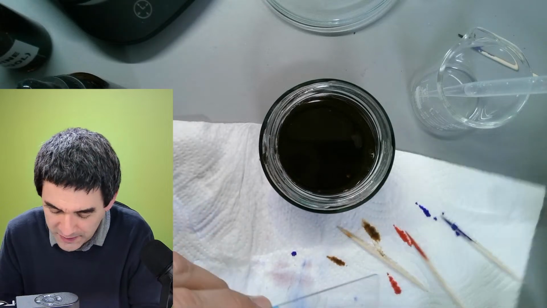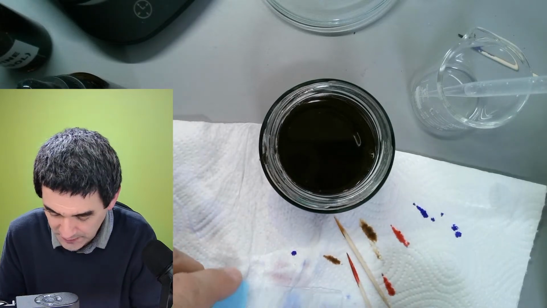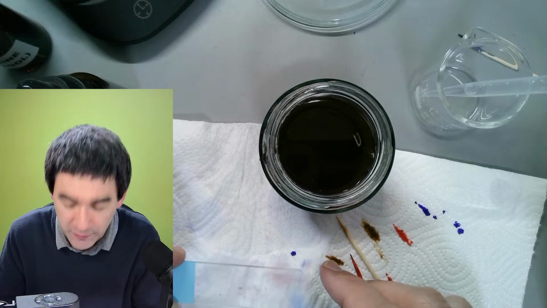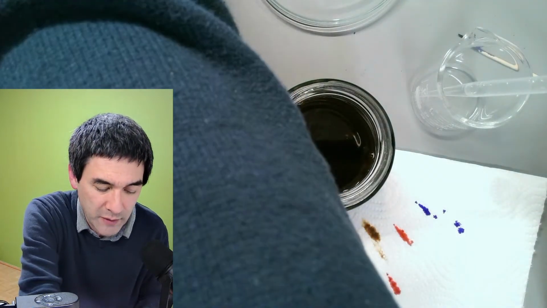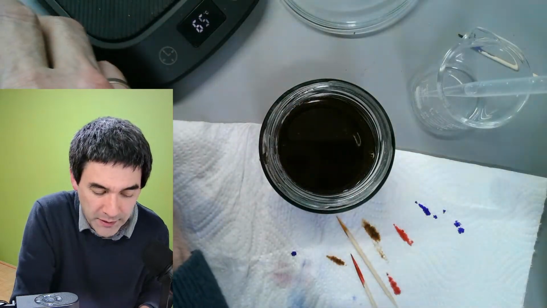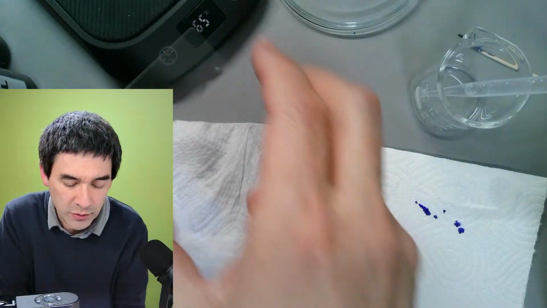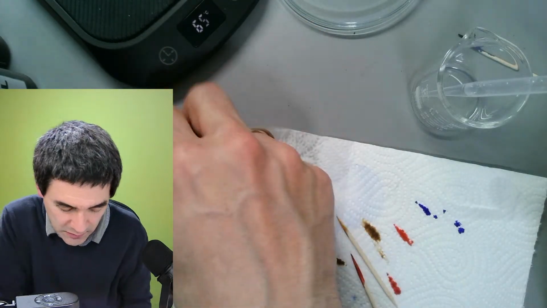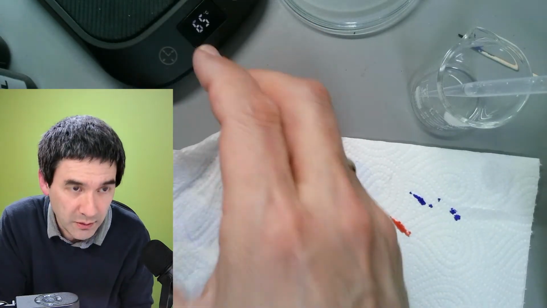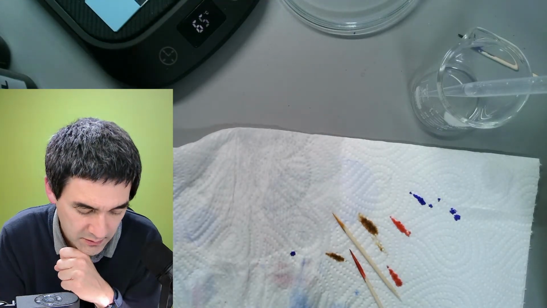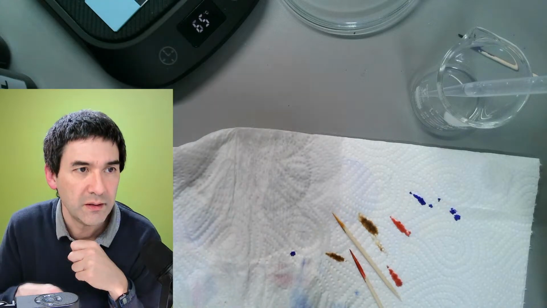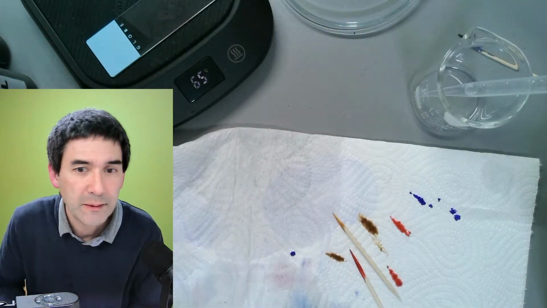And the hope, and again, this is a demonstration effect, is that we're able to see some gram-positive bacteria in my mouth, and that the body cells stained red. So I'm going to put it again here on the coffee warmer, and let's give it a minute or so.